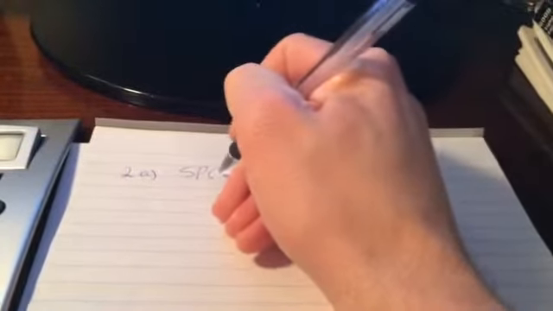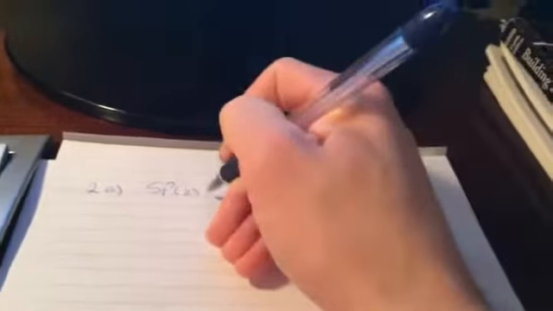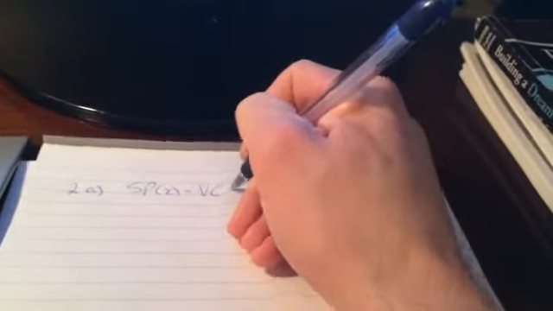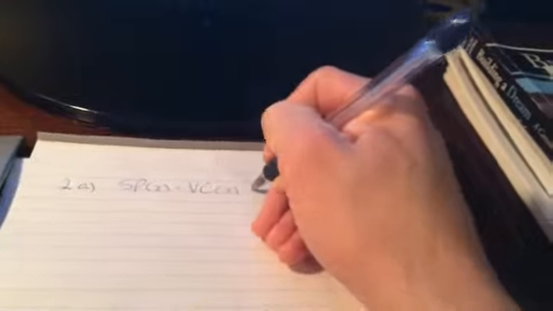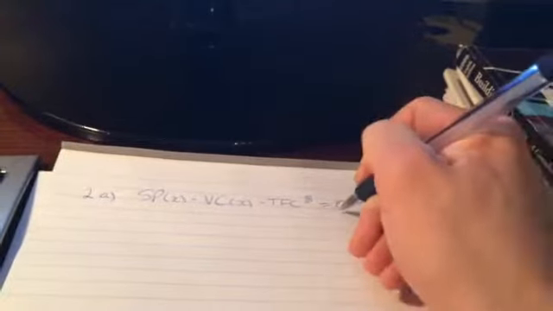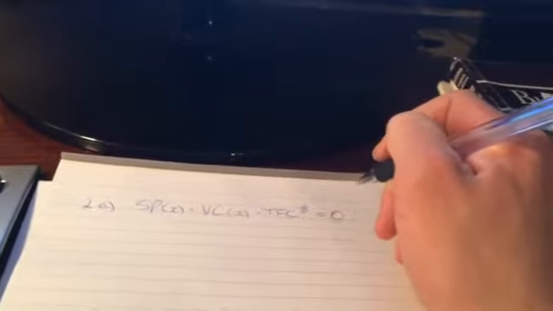Question 2A: sales price per unit times the number of units produced and sold, minus the variable costs per unit times the number of units produced and sold, minus total fixed costs in dollars. When all of that equals 0, we know that the company has broken even.